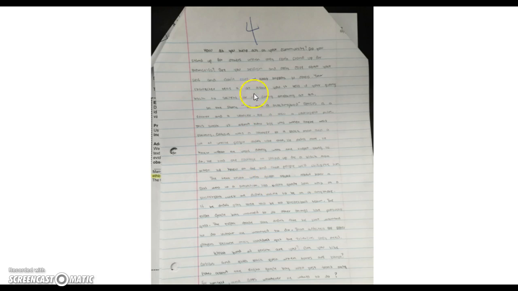So I can see that she has an idea of what's going on. She leaves out some elements of the thesis. She does have a general idea of organization here, but she doesn't quite get there. And that's why she receives a 4.